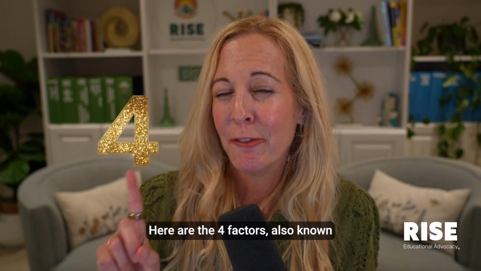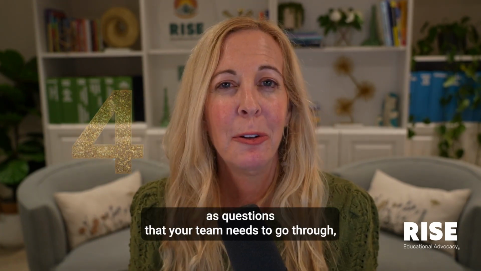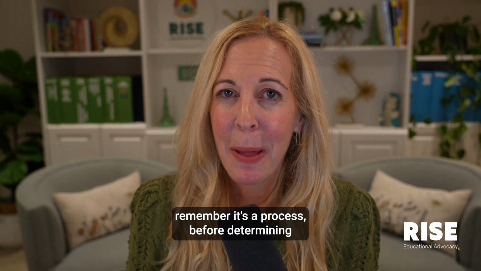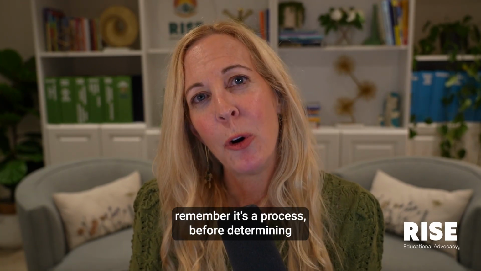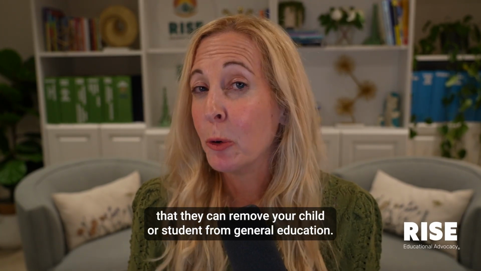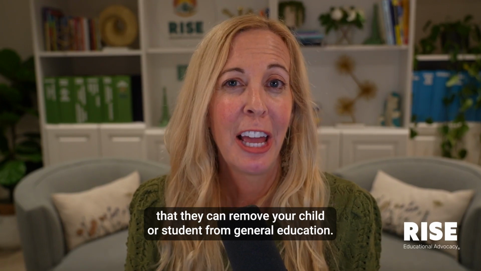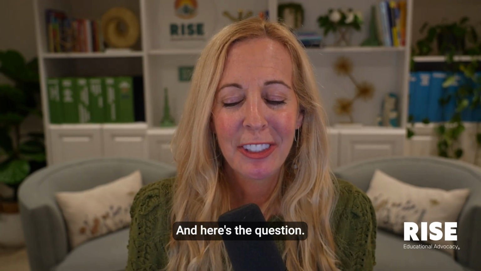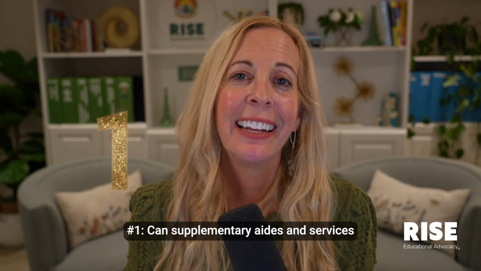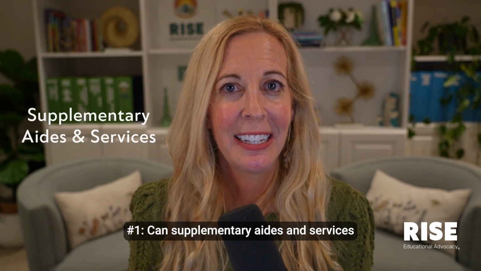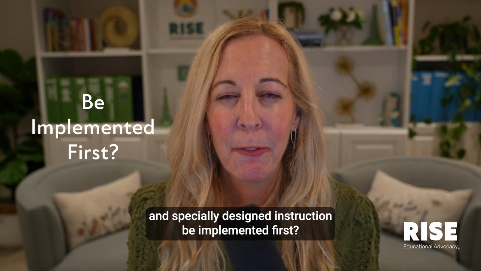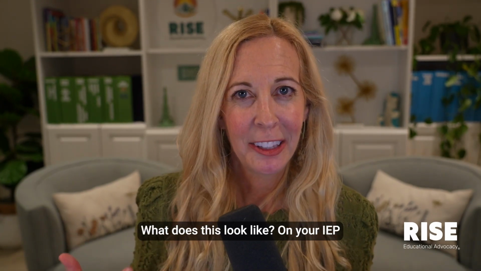Here are the 4 factors, also known as questions, that your team needs to go through. Remember, it's a process before determining that they can remove your child or student from general education. Ready? And here's the question. 1. Can supplementary aids and services and specially designed instruction be implemented first? What does this look like?